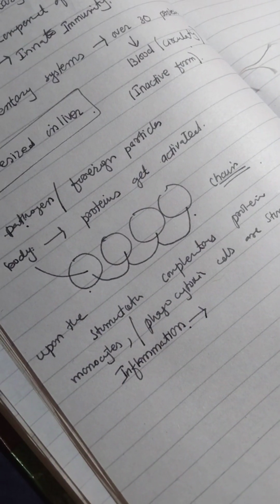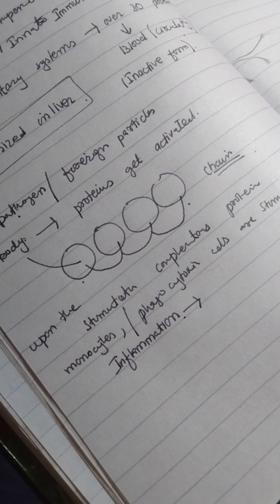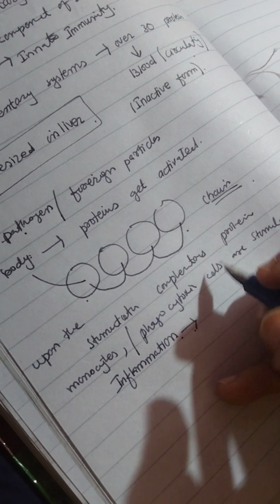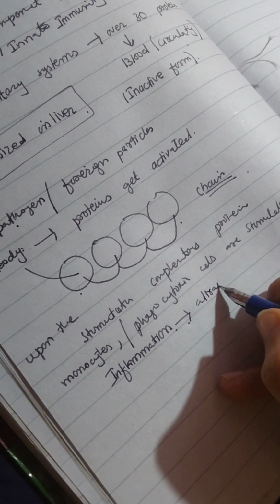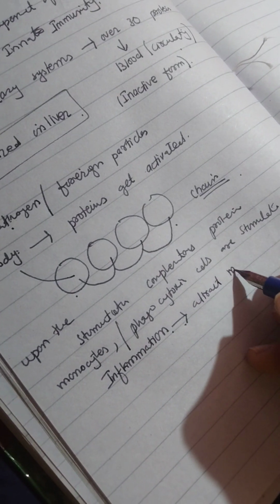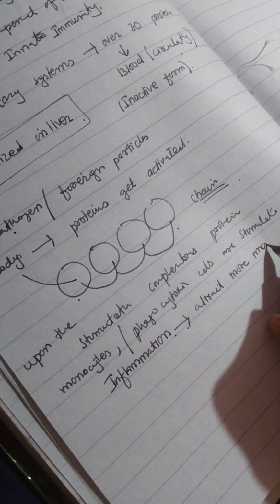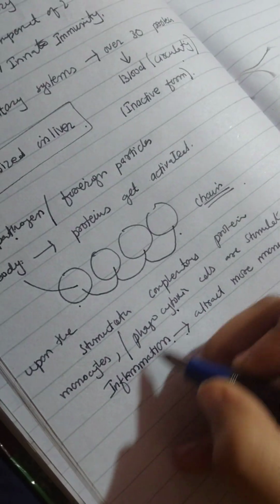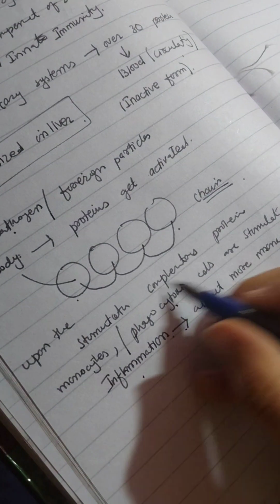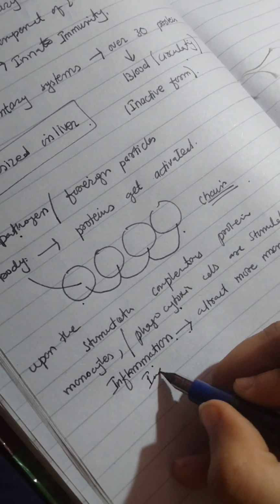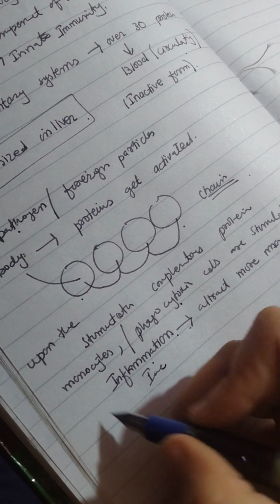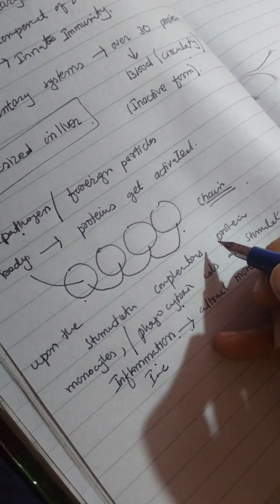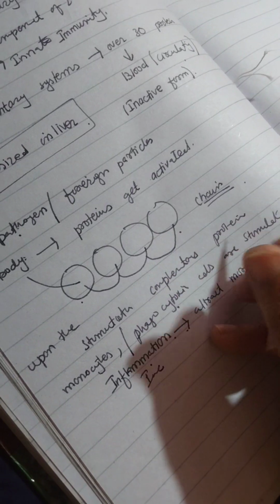We will also study the inflammatory effect on the second line of defense. But when the inflammation gets high, it will attract more monocytes, or you can say phagocytotic cells. It will attract more phagocytotic cells when the inflammation is increased. Basically, the inflammation and the monocytes will be stimulated upon the activation of these complementary proteins.